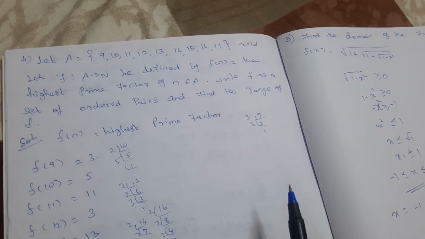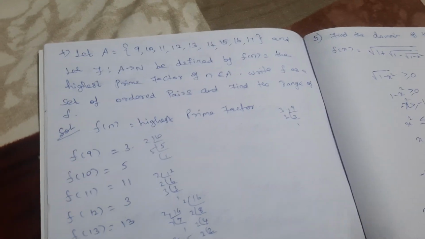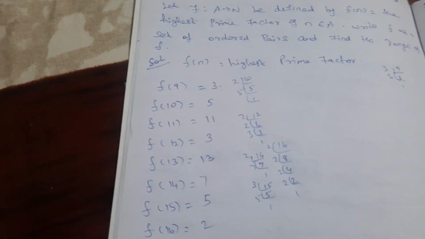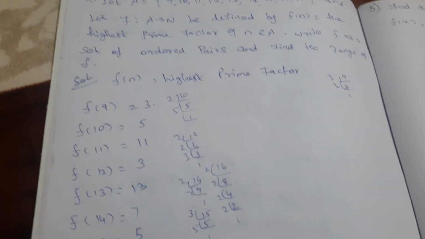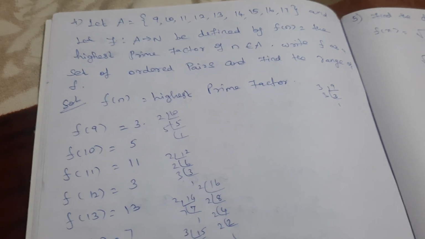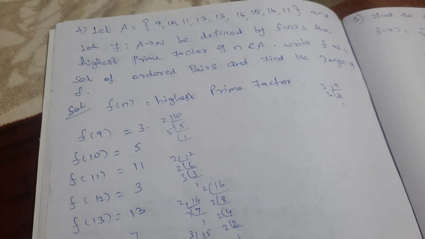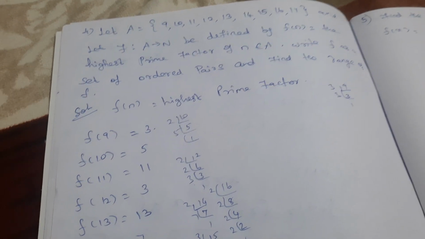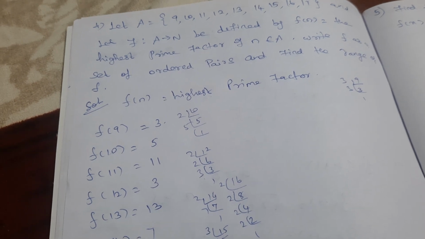First we find the ordered pairs and find the range of f. So the range also we need to find. Okay, so first, how to write: f of n is the highest prime factor given. So for the elements in A, we find out the prime factors, the highest prime factors.